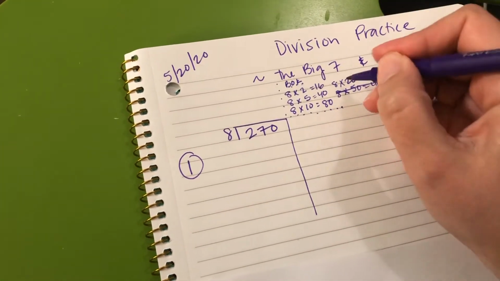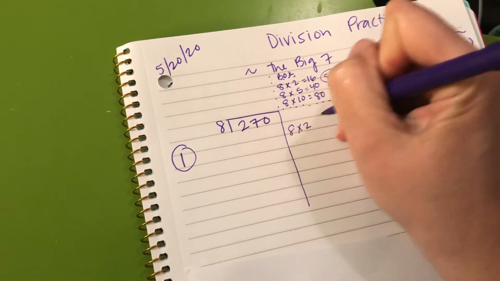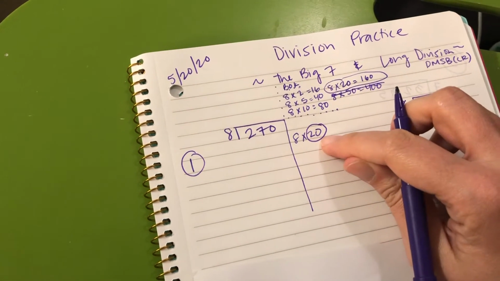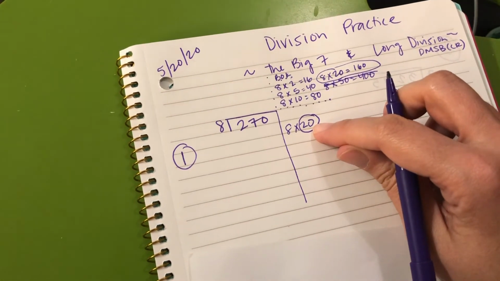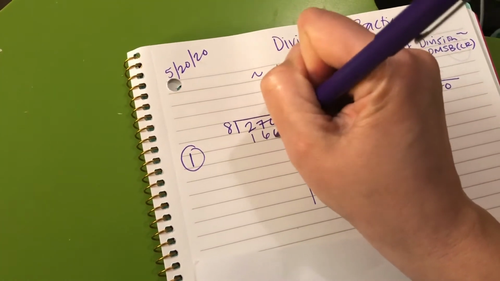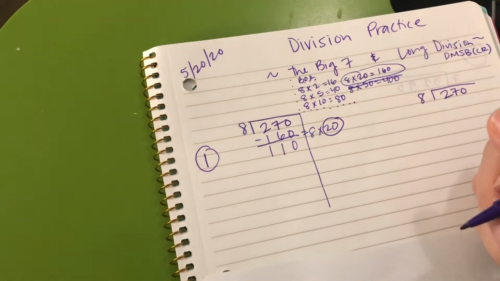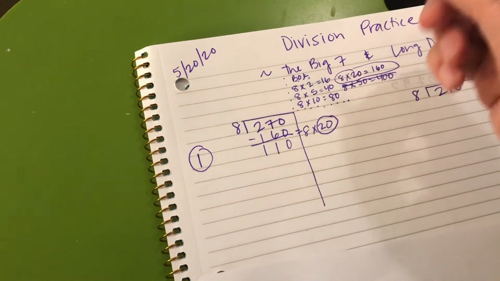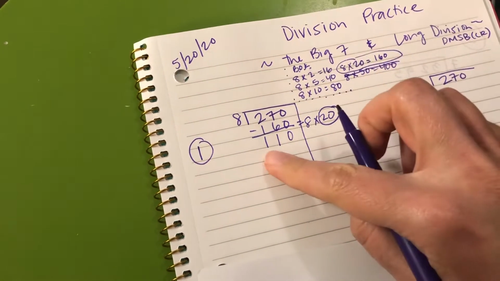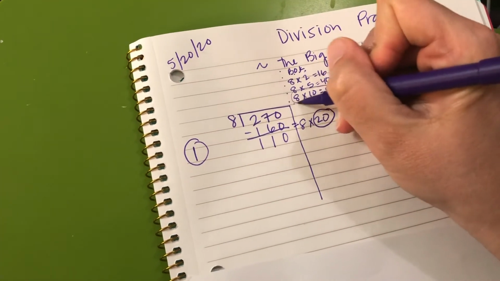So I'm going to go ahead and make 20 groups of 8. So this is a partial quotient. I was able to make 20 equal groups, but I'm still going to have some left over. So that's 160. Then I can subtract. I have 110 left. Okay, so I'm going to go ahead and look here what I have. I cannot make another 20 groups because that's 160. I only have 110. But I can make 10 groups easily.